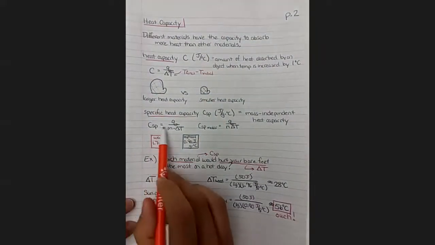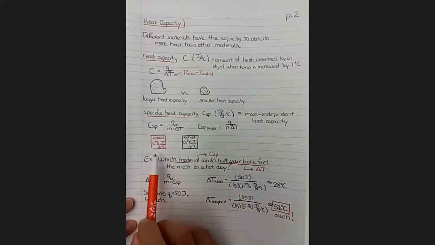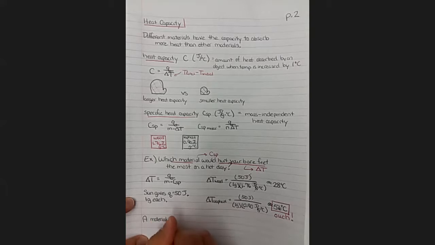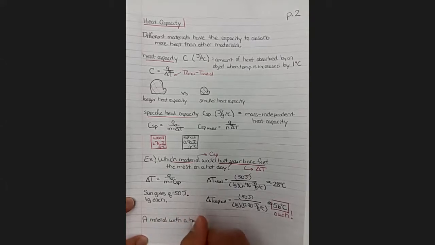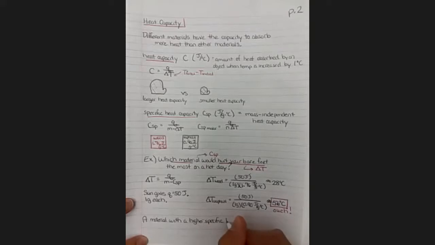So the way we can interpret specific heat is that the larger the specific heat, the more energy it takes to heat up that material. Because it's important to understand what these variables mean qualitatively and not just how to use the math formula to solve for things. You need to know how to use it in a sentence.